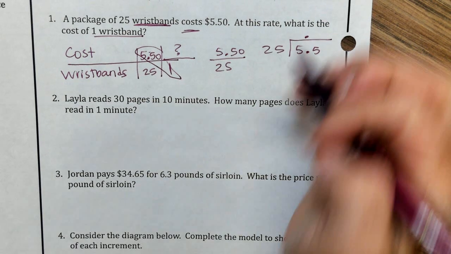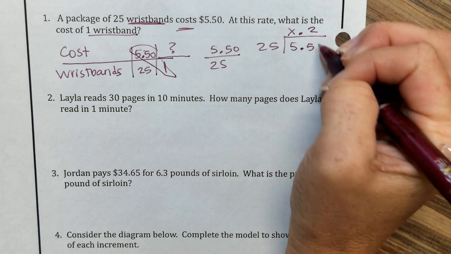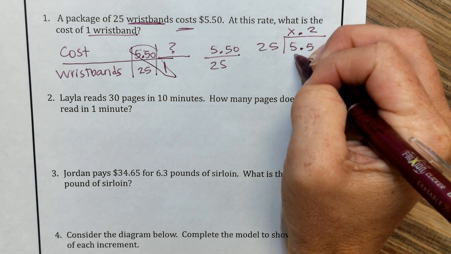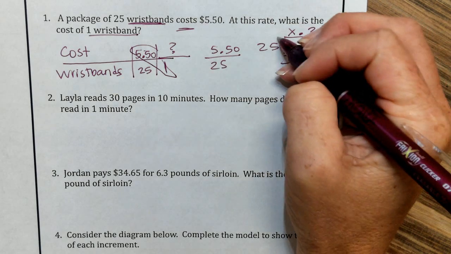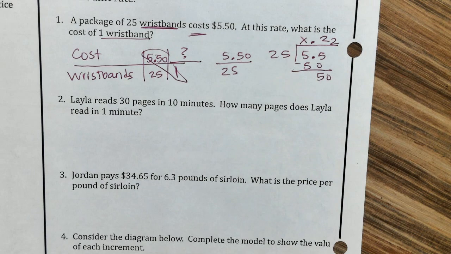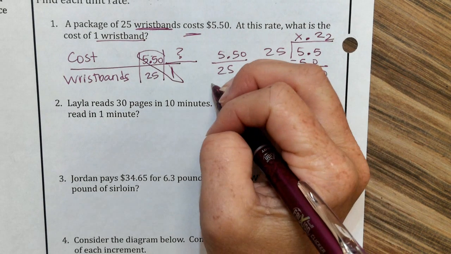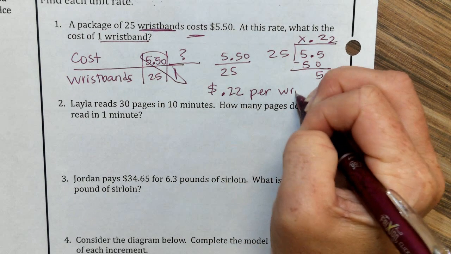Can 25 go into 5? No. Can 25 go into 55? 2 times. 2 times 25 is 50. And I get 5 left over, bring down a 0. And 25 goes into 50 2 times. So how much was each wristband? So 22 cents per wristband.